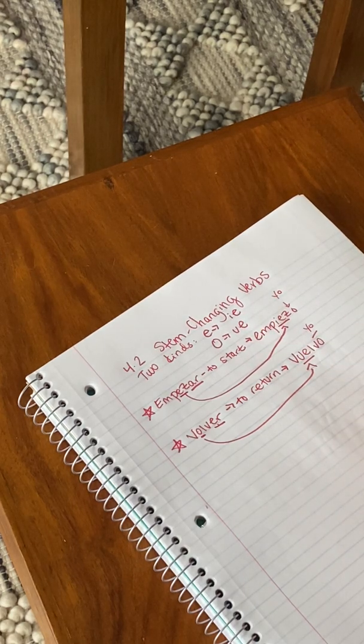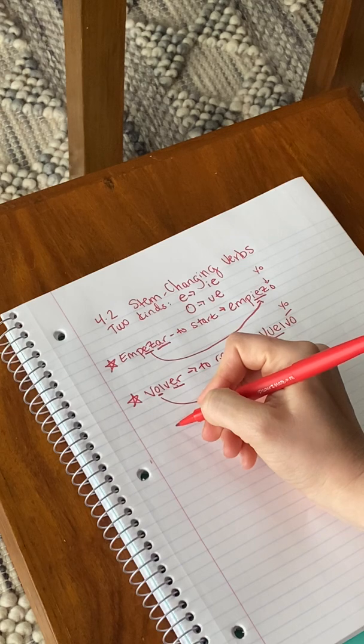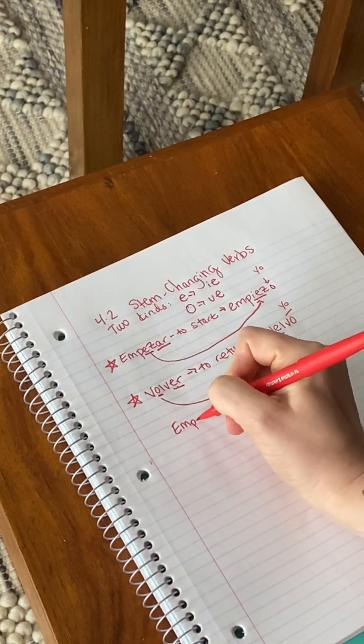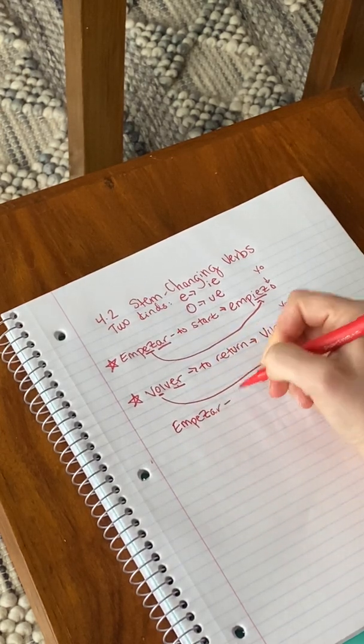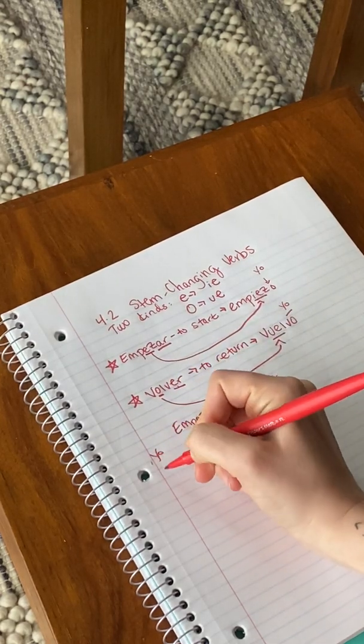Okay, so I'm going to use empezar as our model, and then I'm going to write out a list of all the common stem changers. So if I was to conjugate empezar, which means to start, I'm going to use my little verb tree here.